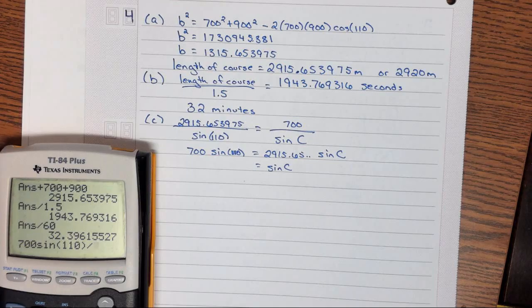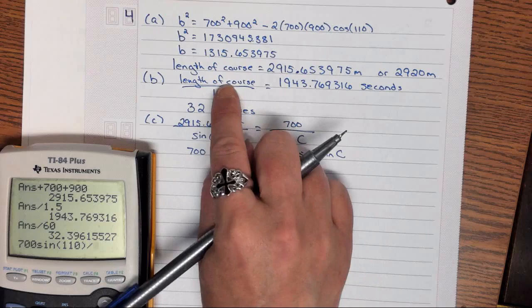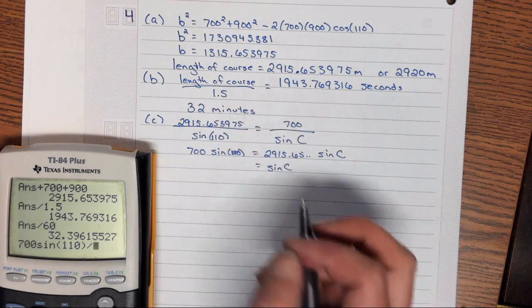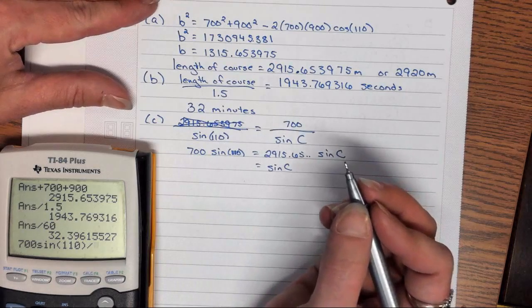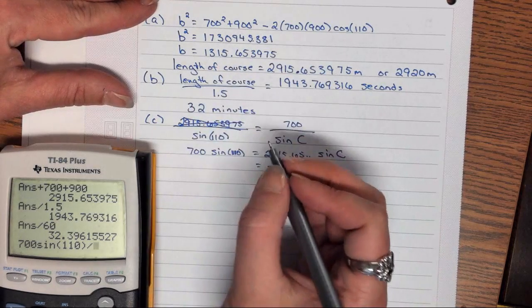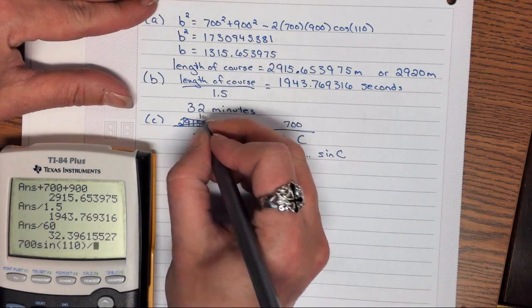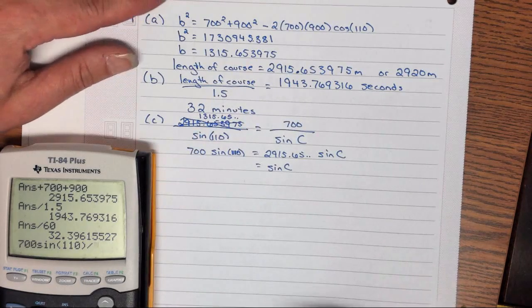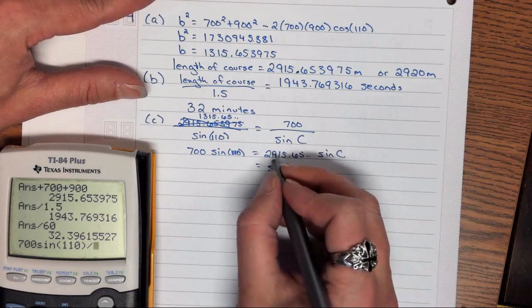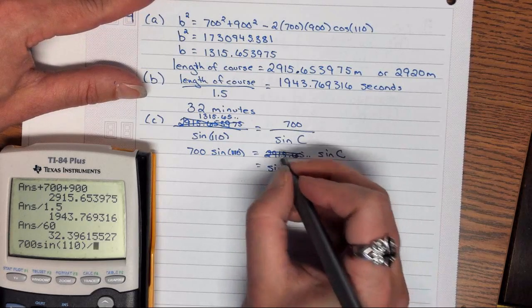I forgot. I used the length of the course. Oh, no. That's not right. So I'm going to mark through it, and I'm going to put B, which is the correct length, 1315.65. I'll put a dot dot there because it can catch on to that. I'm going to mark that out.